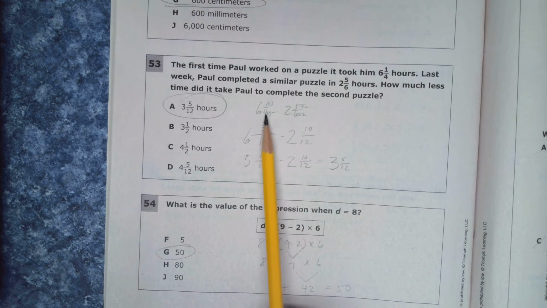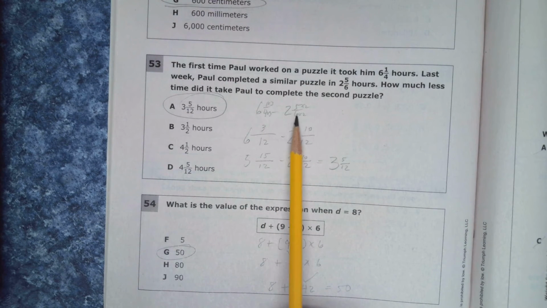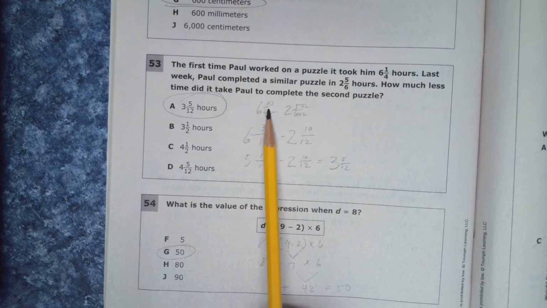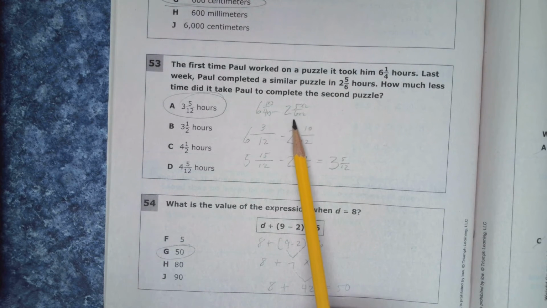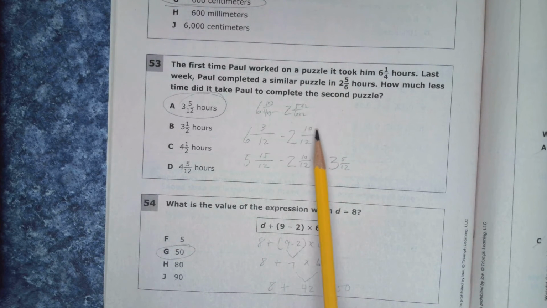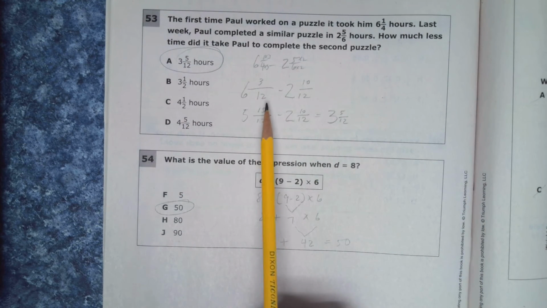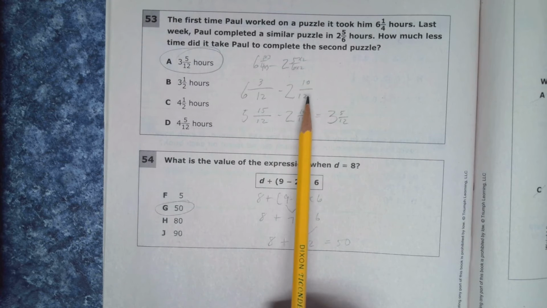We have different denominators, so you need to find the LCD. The LCD of 4 and 6 happens to be 12. So you have to rename 6 1/4 to be 6 3/12, and 2 5/6 to be 2 10/12. Now try to subtract 3/12 minus 10/12.